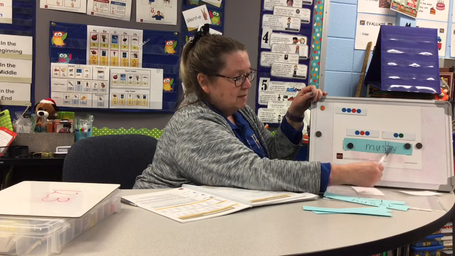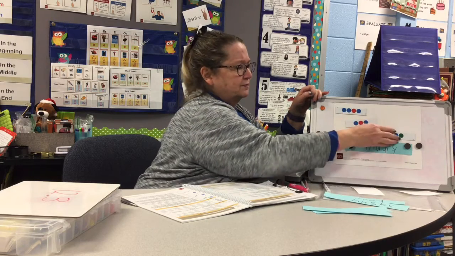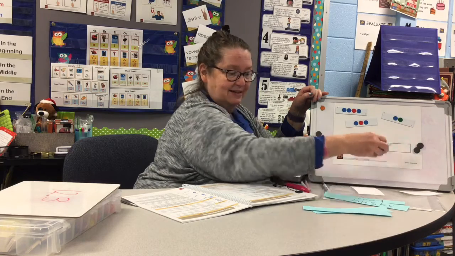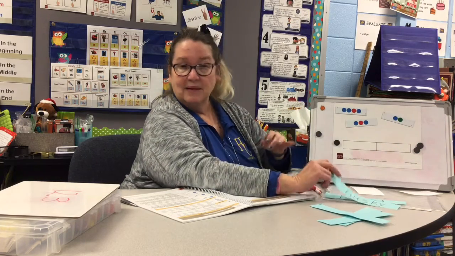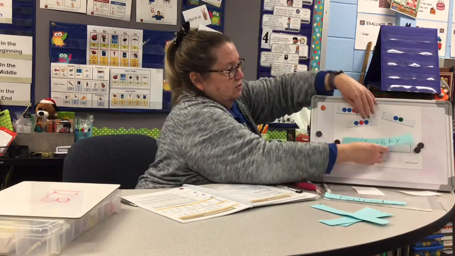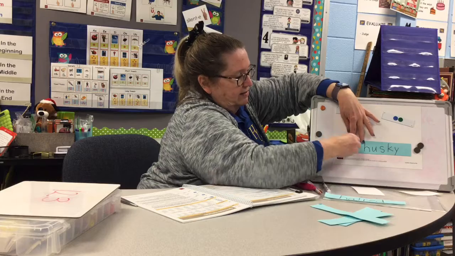Musty. Musty is kind of that smell. If any of you stayed in a tent or a cabin, sometimes they have a musty smell if they've been closed up for a while. I always associate musty smell with a cabin.